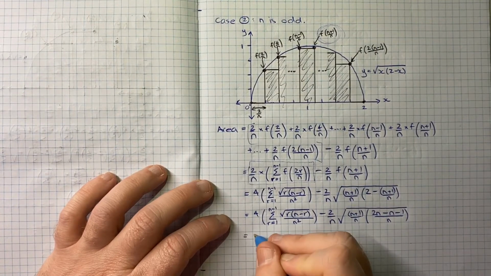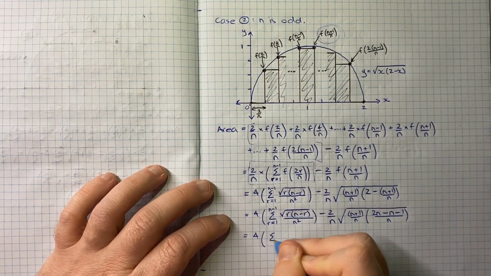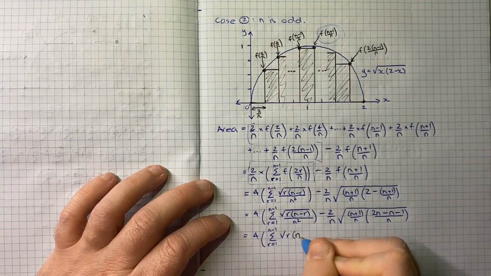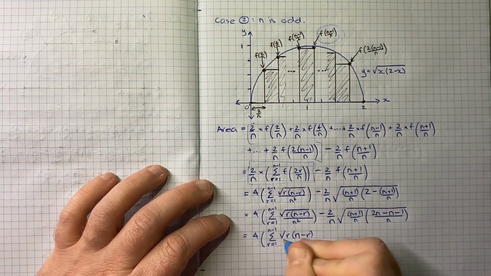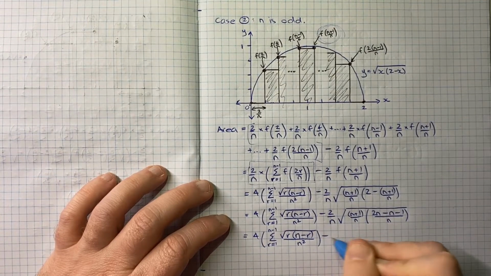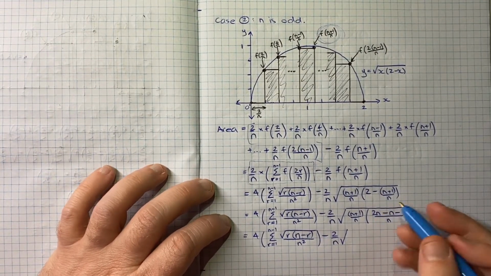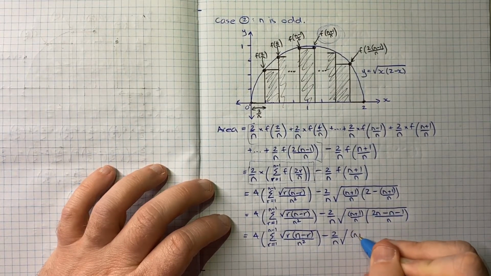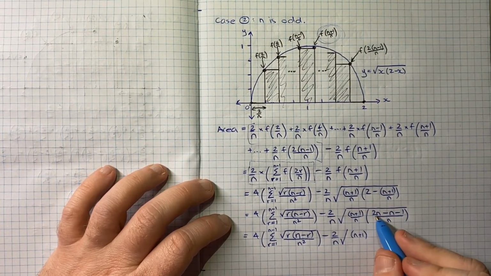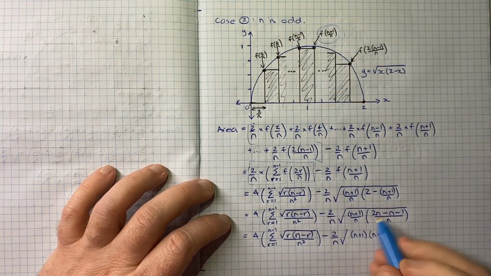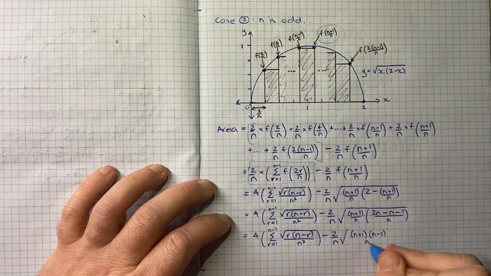So that's going to be 4 times the sum of root r n minus r on n squared, minus 2 on n times the square root of n plus 1, and then 2n minus n is n, so n plus 1 times n minus 1, and the two n's will come together to give n squared.